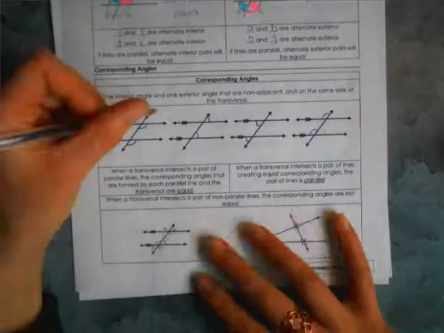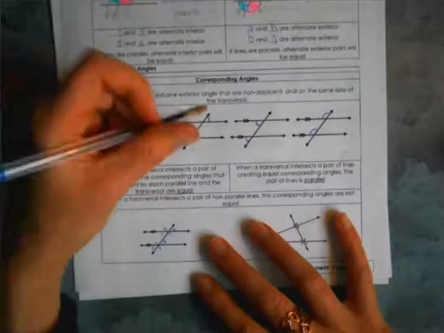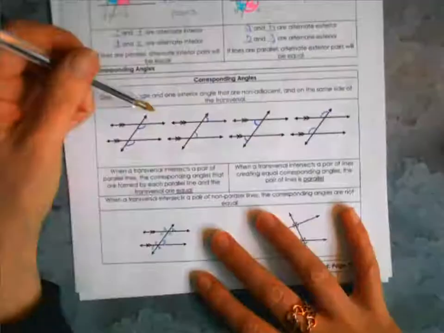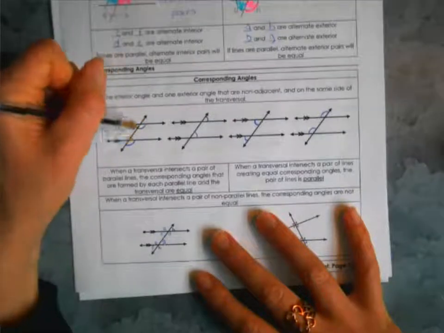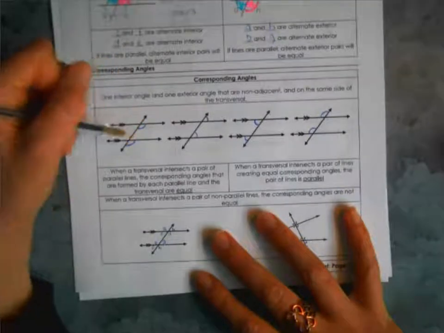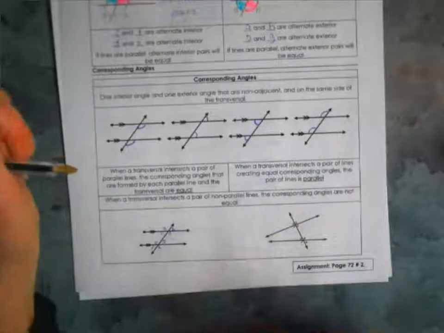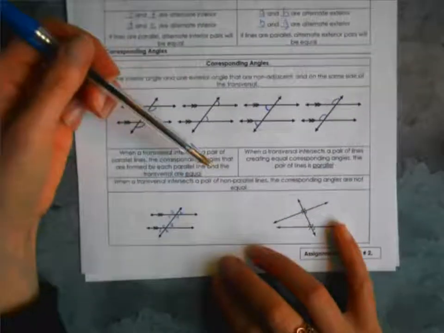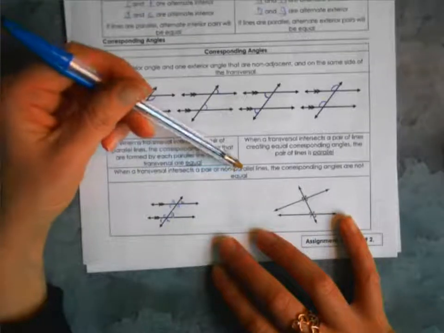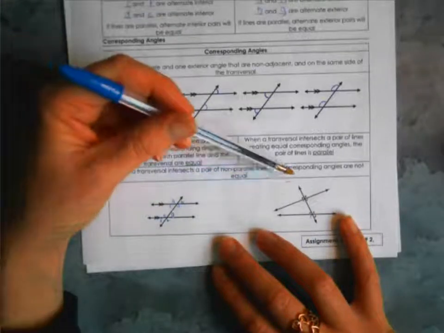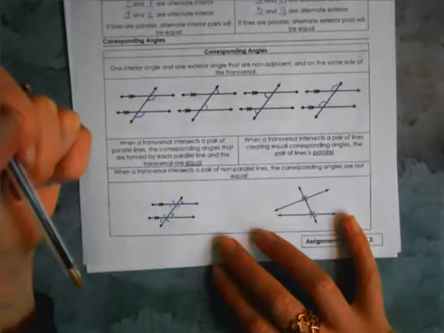So with the corresponding angles, it's just a good idea to be familiar with. Those are basically the sets of corresponding angles. Now, the nice thing with them is that usually it's fairly obvious which ones are corresponding because you can look at the angles and see that they're the same size. Okay. So last thing here, when a transversal intersects a pair of non-parallel lines, the corresponding angles are not equal.